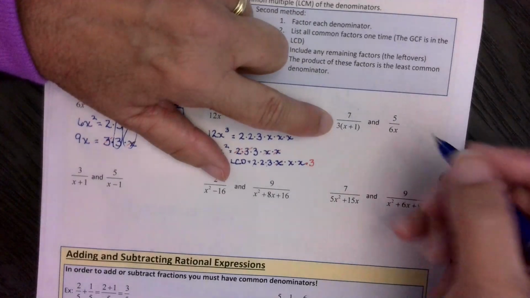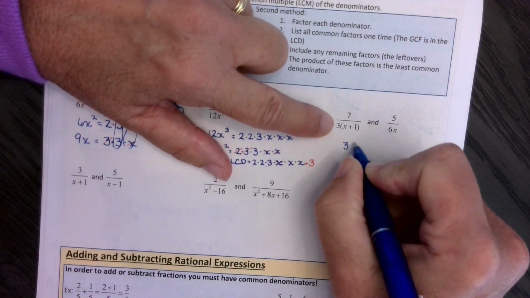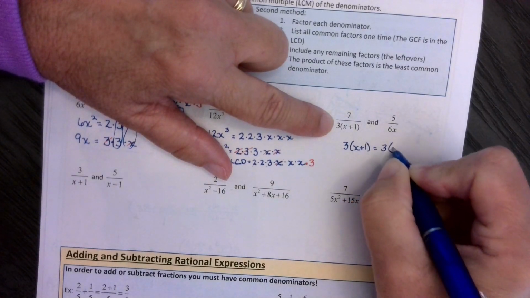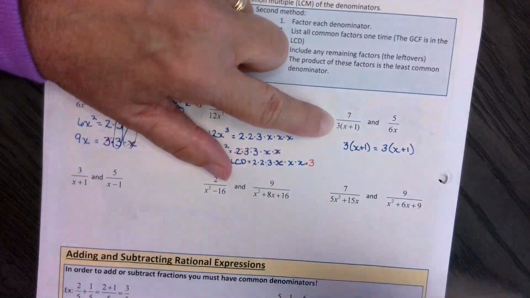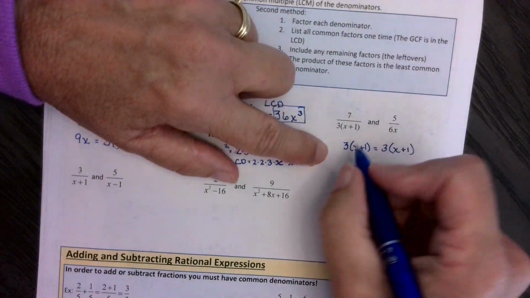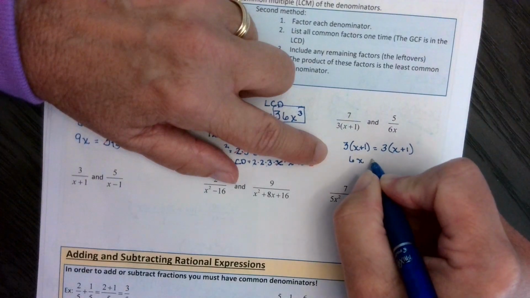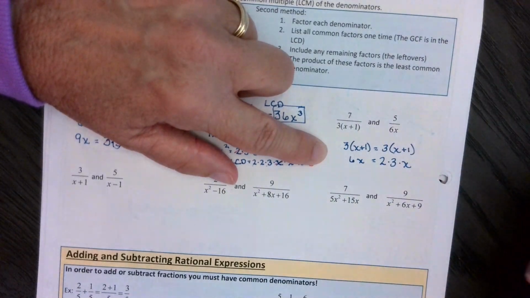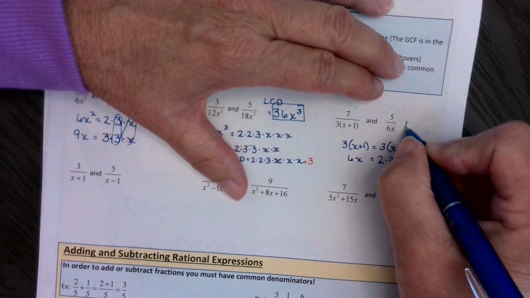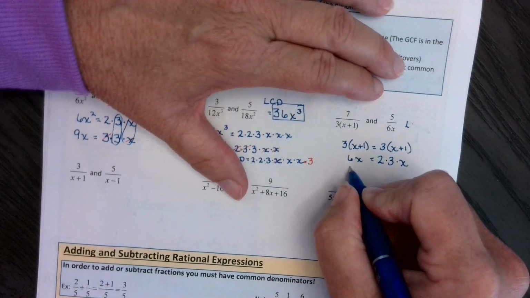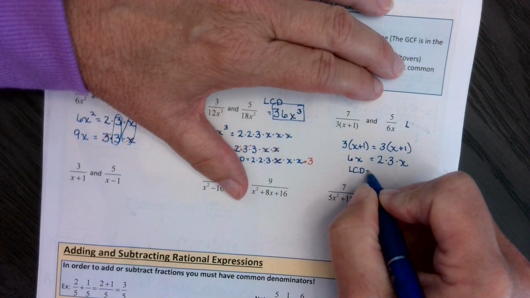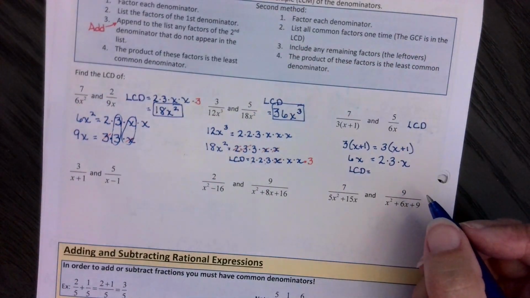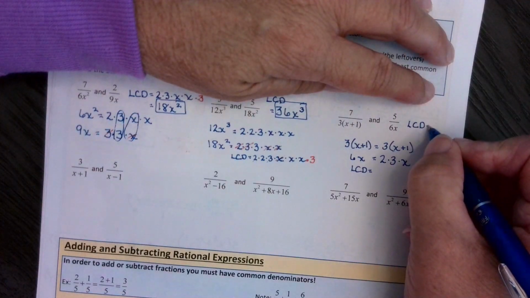Okay, so here we have 3x plus 1. That's in factored form. So that's already factored. And then we have 6x. That is going to factor as 2 times 3 times x. So to find our least common denominator, I really don't have room up there. I'm going to try though. Or LCD or LCM, whichever one you want to use, it doesn't really matter.